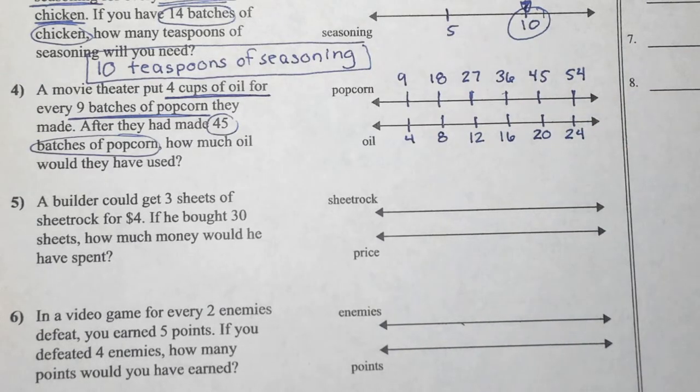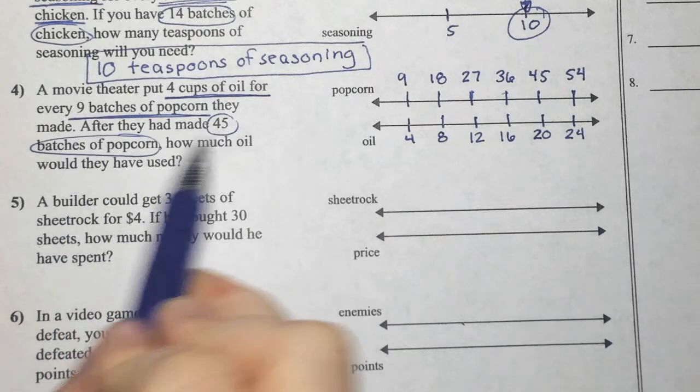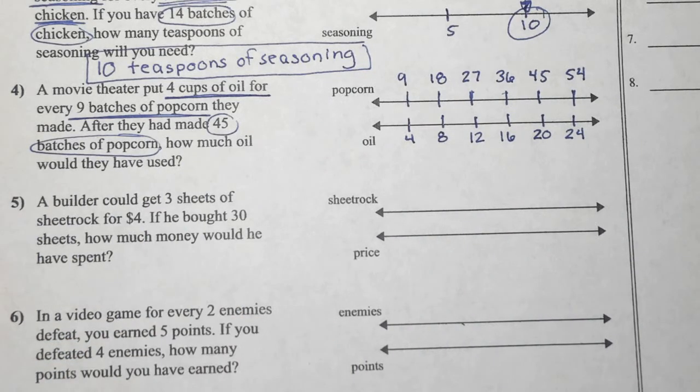Okay. Emilio, can you come show me on the screen, after they made 45 batches of popcorn, how much oil they're going to use? Can you come point it out? You said 45 batches of popcorn.